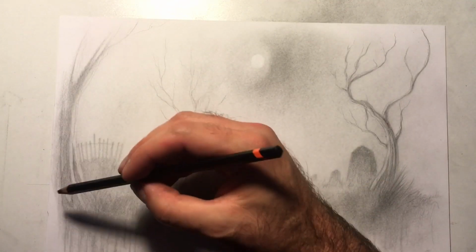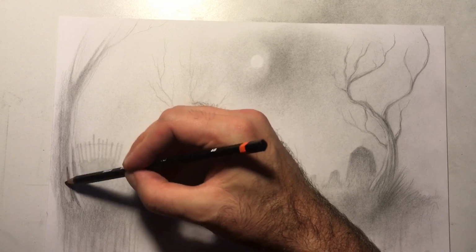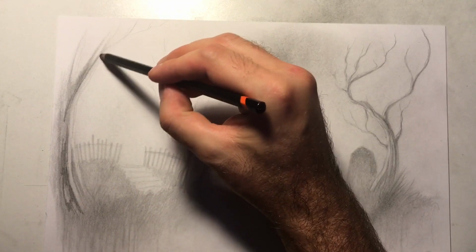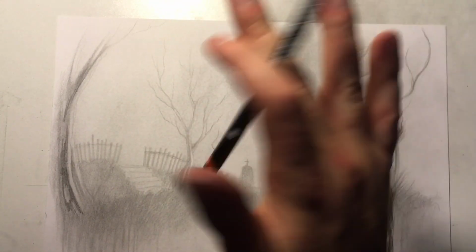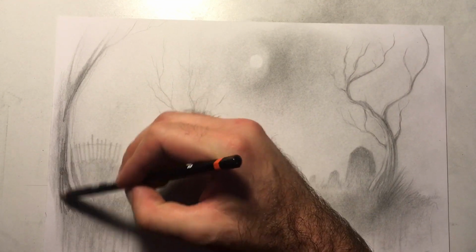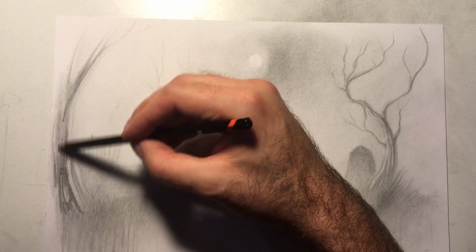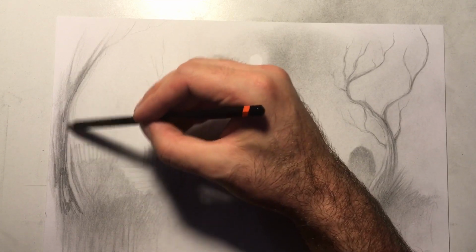We're going to come in again with some more darks. Now, I kind of need to watch out for my hand. Luckily, I'm not doing it too much, but I am a very lazy artist, and I drag my hand through everything I do.